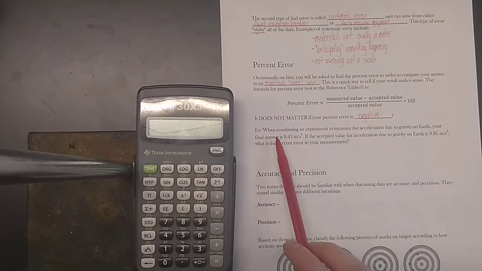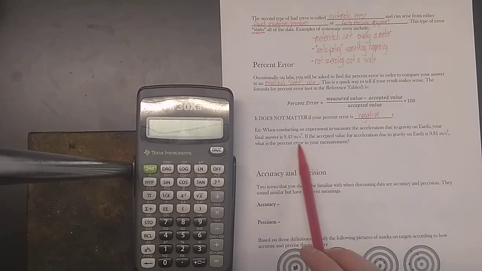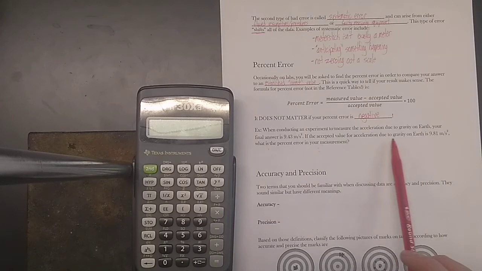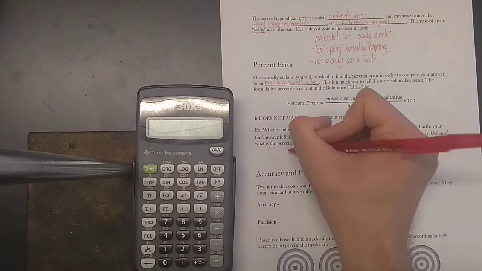An example, when conducting an experiment to measure the acceleration due to gravity on Earth, your final answer is 9.43 meters per second squared. If the accepted value for acceleration due to gravity on Earth is 9.81 meters per second squared, what is the percent error in your measurement? By the way, you're going to see this number over and over again in this class. The first thing we're going to do when solving a math problem in physics is we're going to write out the equation.